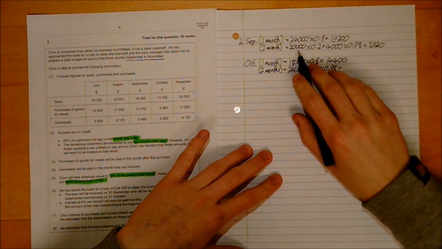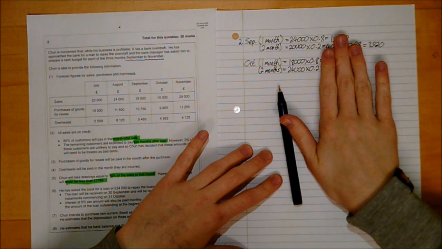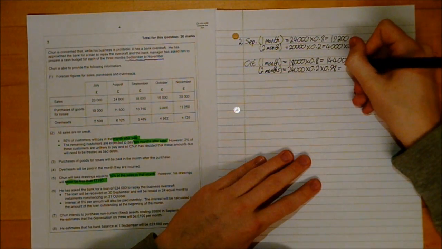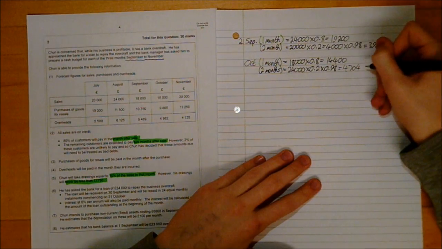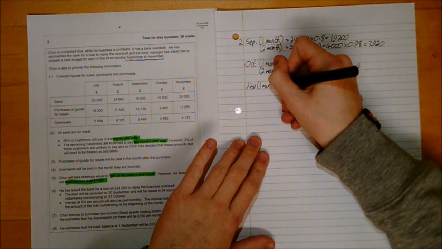That's the same as what I'm doing there. I'm just doing the sum of them two, and then timesing by 0.98. So it's exactly the same thing. Don't worry. 4,704.